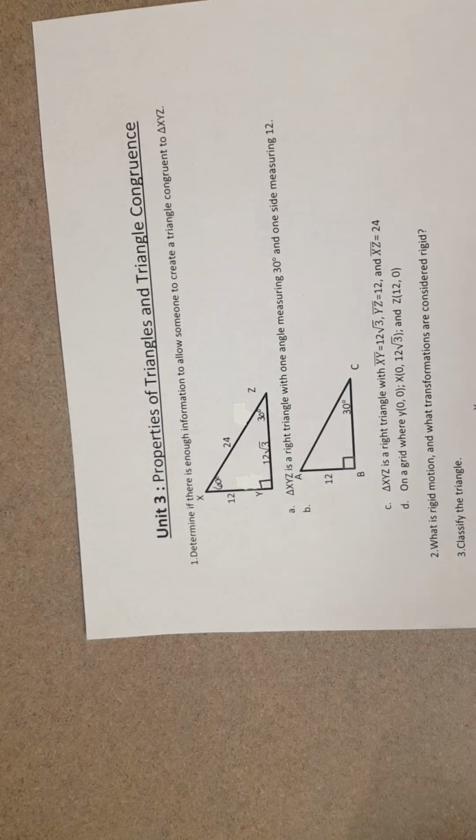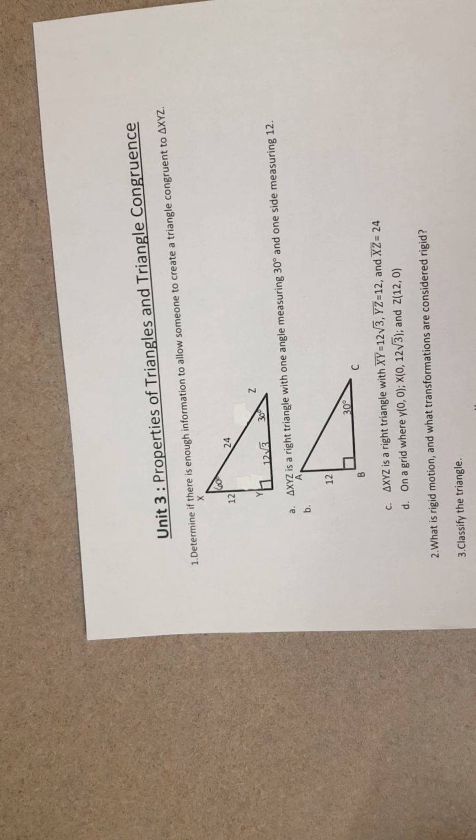Today we're going to do the Unit 3 review for properties of triangles and triangle congruence. I'm going to cut it into different videos so it's not one entire long video. So we're going to start with number 1. Determine if there is enough information to allow someone to create a triangle congruent to triangle XYZ.